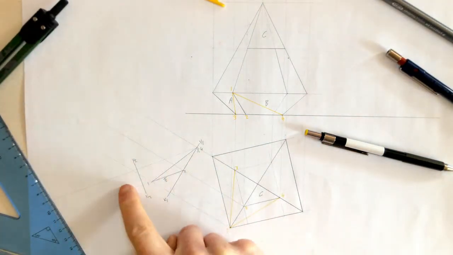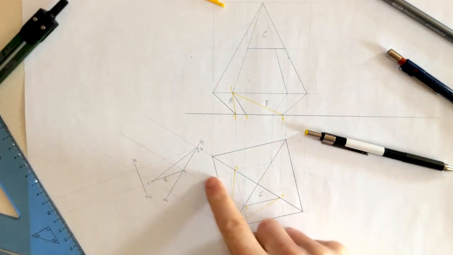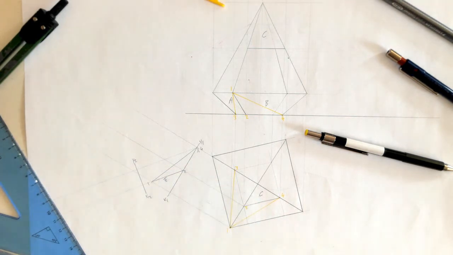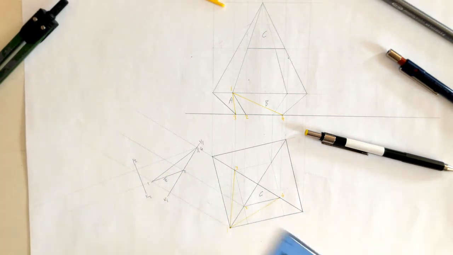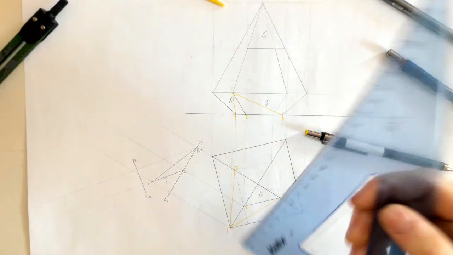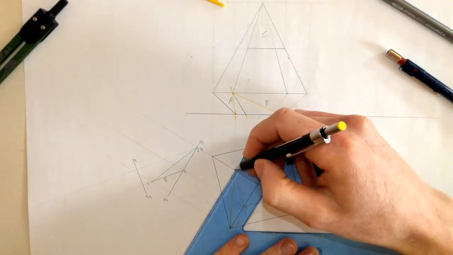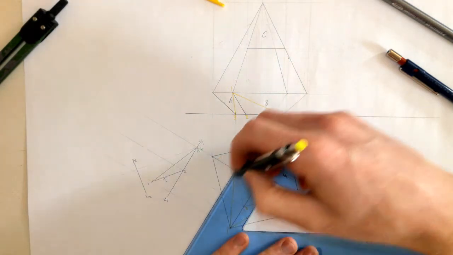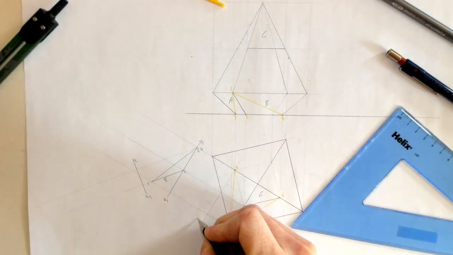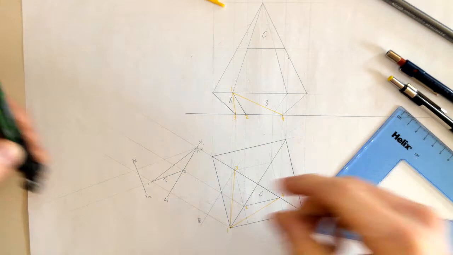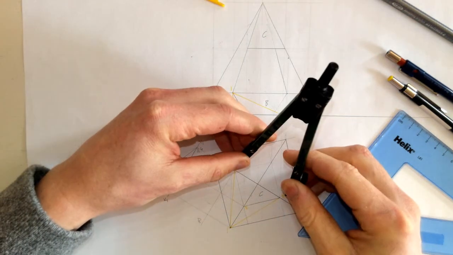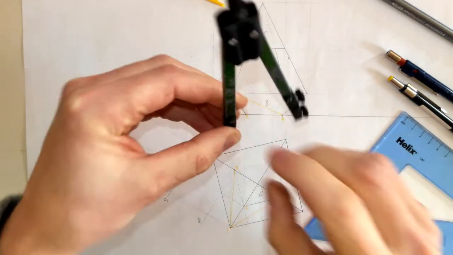Now I would go back then to my 2 views, so I'd be measuring from the x1, y1 back to the plan. So what I'm going to do here is put in a datum line at point 3 there, and I'll measure my distances back from the datum line.